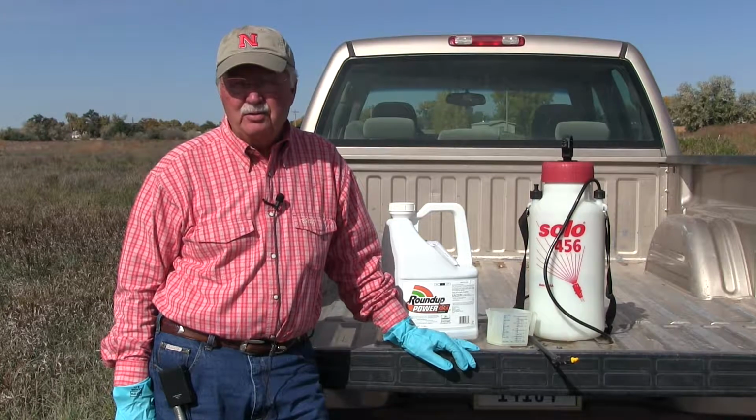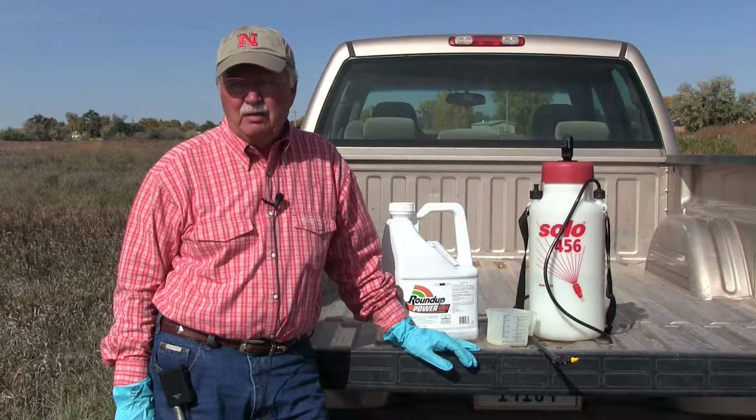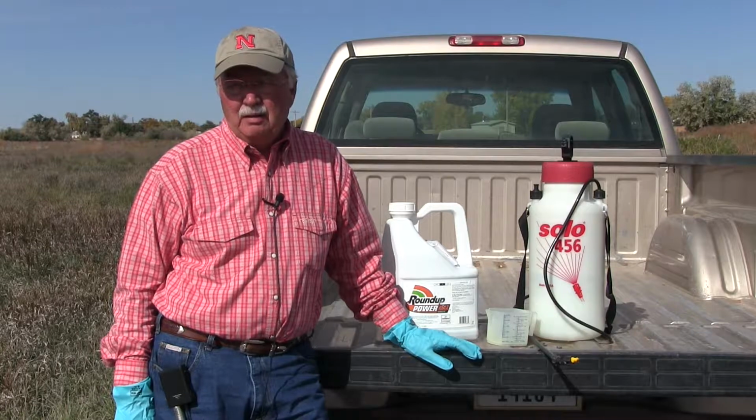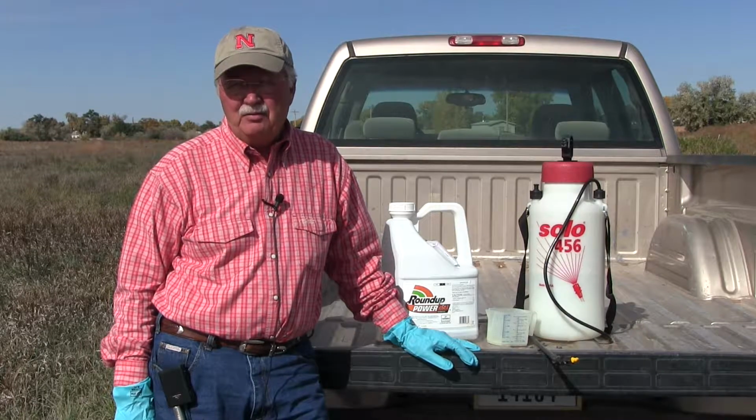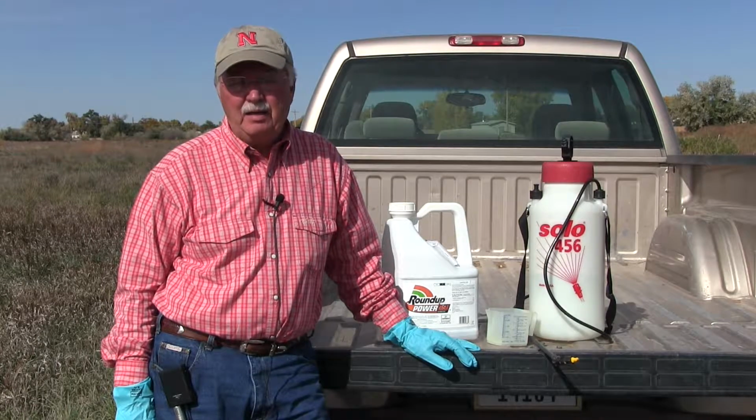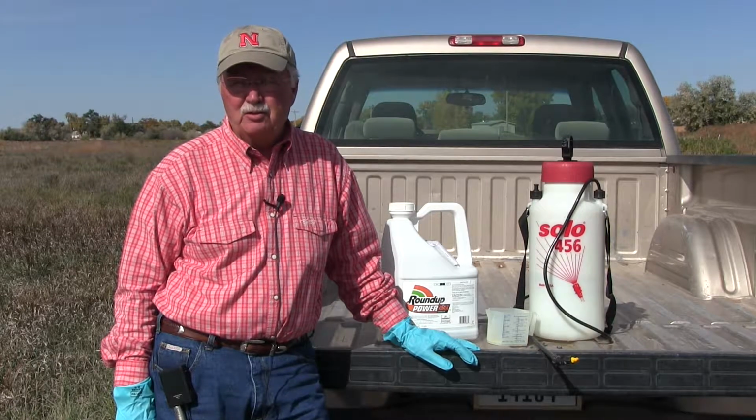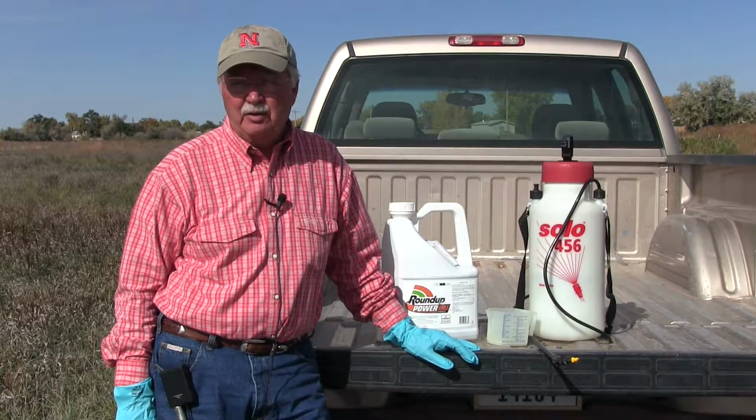I like to use a Roundup solution for spot treatment. I would utilize 5 ounces of Roundup and 123 ounces of water to make a 5% solution, and then spot treat those plants in the fall of the year before you've had a killing frost.